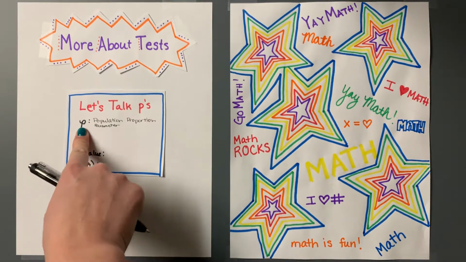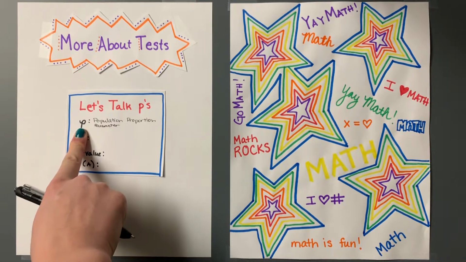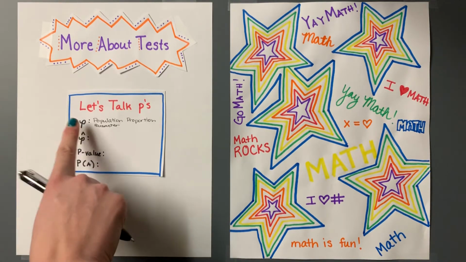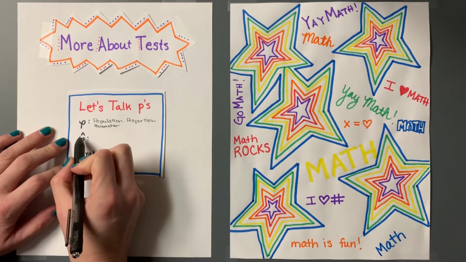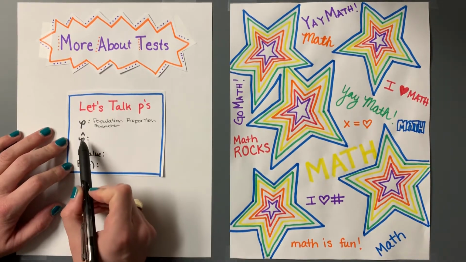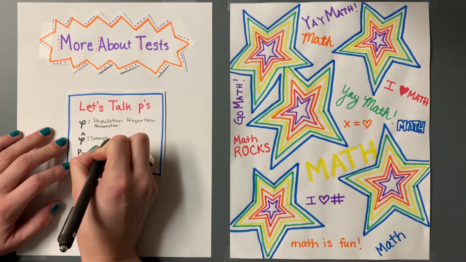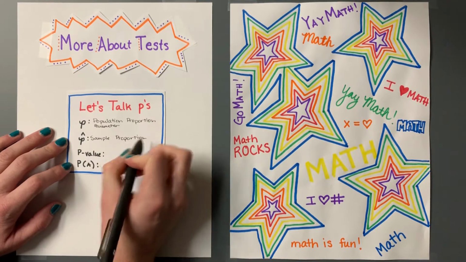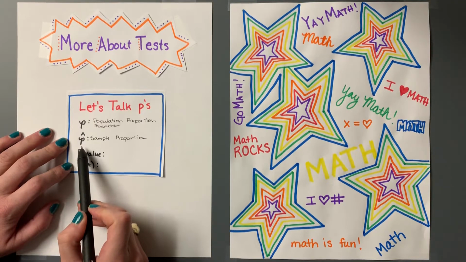So it will be that our null hypothesis will be that P is equal to some value P0, but P is the population proportion. P hat, so the lowercase p with the hat, is going to be the sample proportion. This is based off of your data. So this is based off of a sample you have taken.